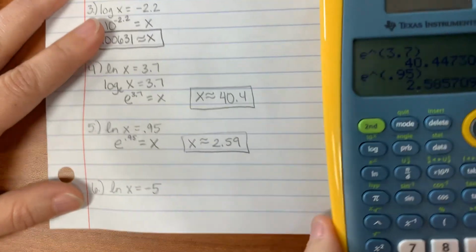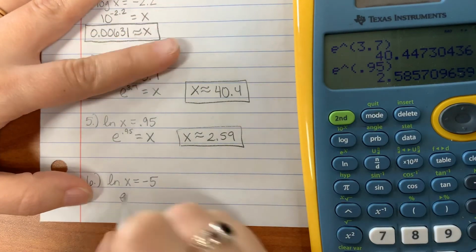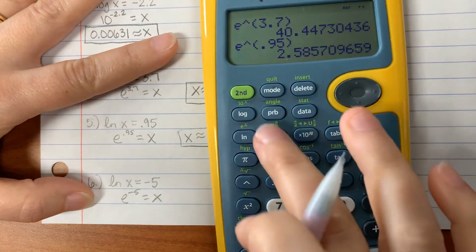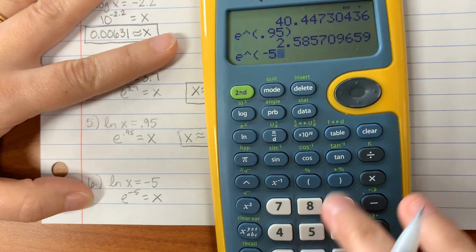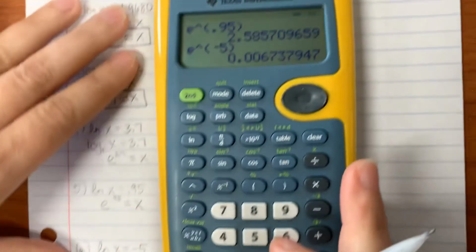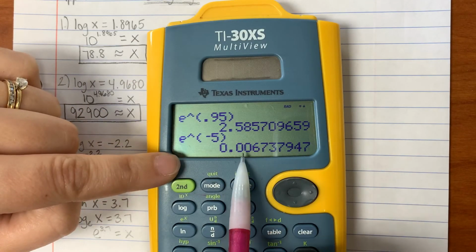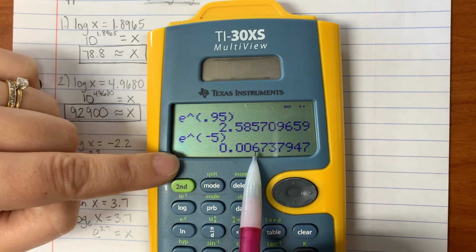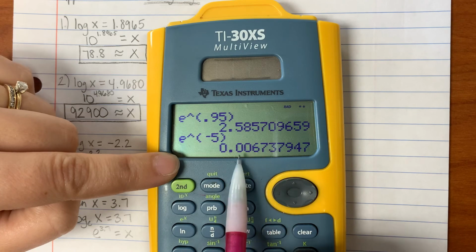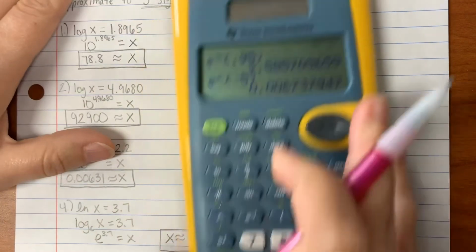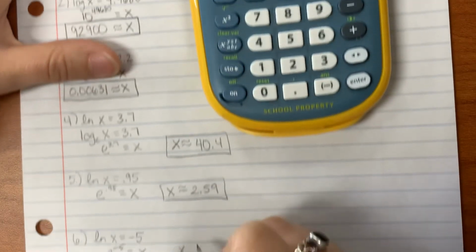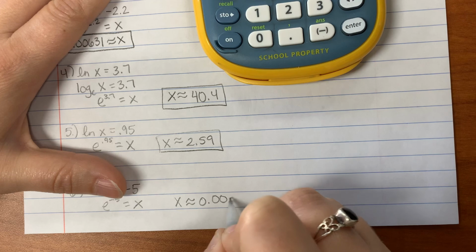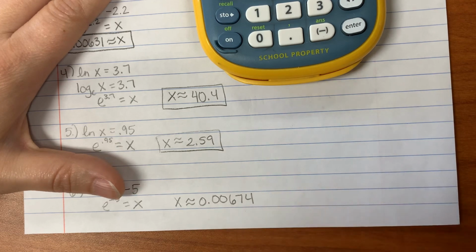Okay, and then my last one, I have e to the negative 5th. So e to the negative 5th gives me, I'm going to have to move my numbers here. So I've got 0, 0, 6, 7. I'm going to round that one up to 4. So the 6, 7, 4 are my 3 significant figures. These zeros up at the beginning don't really count. So x is about 0.00674 in that case.